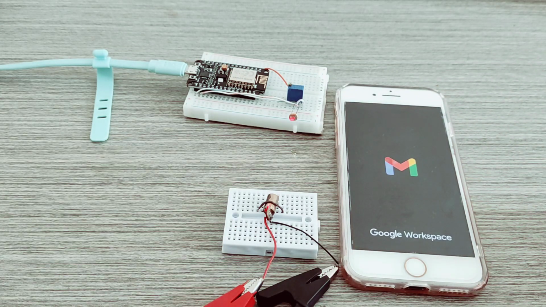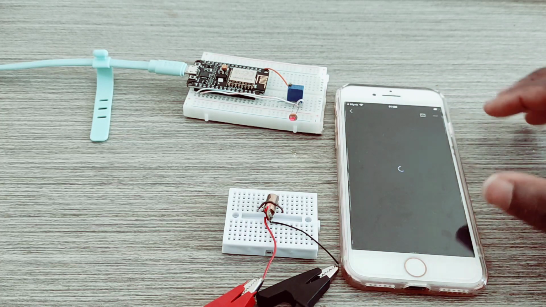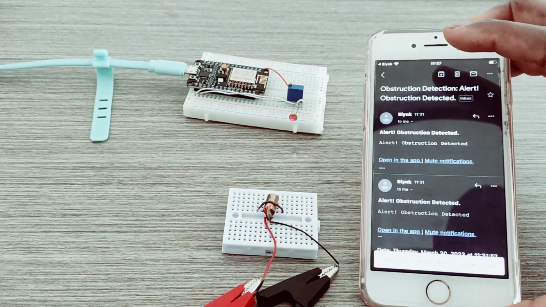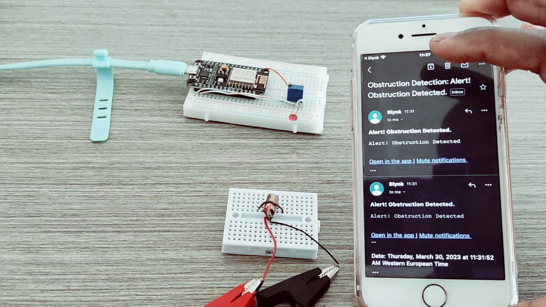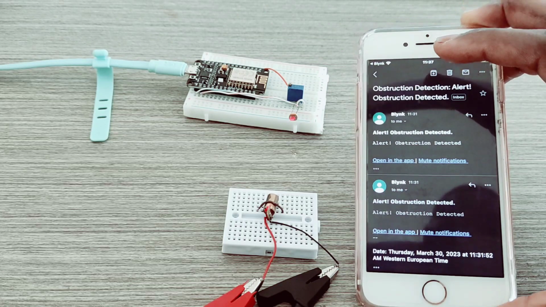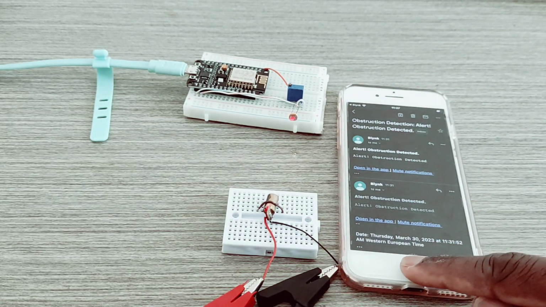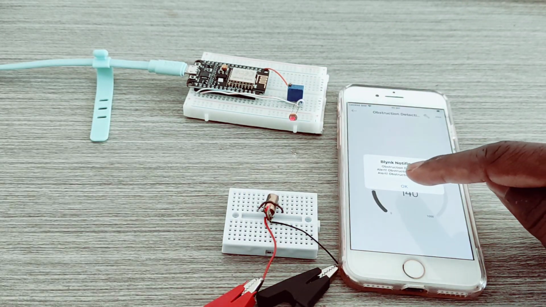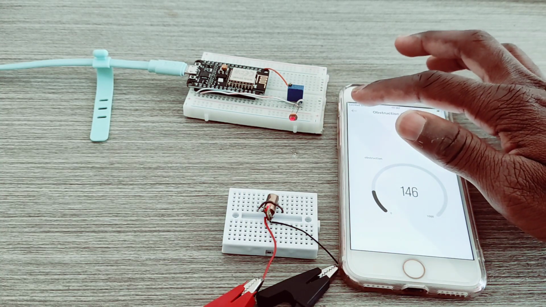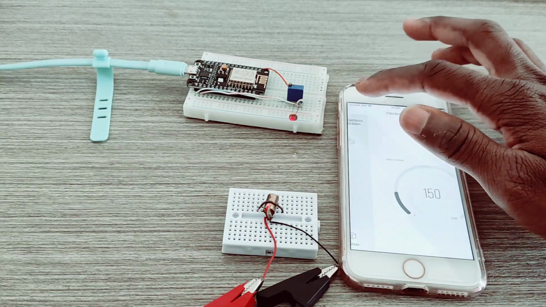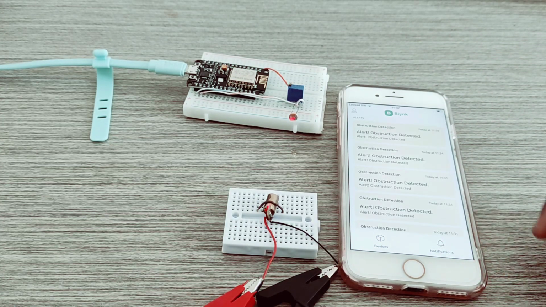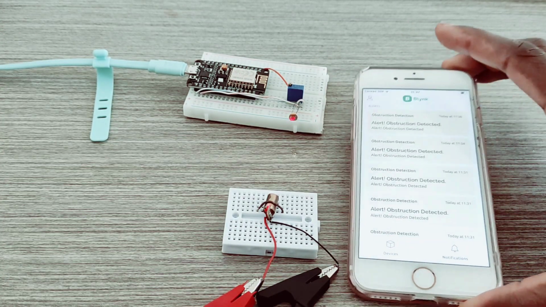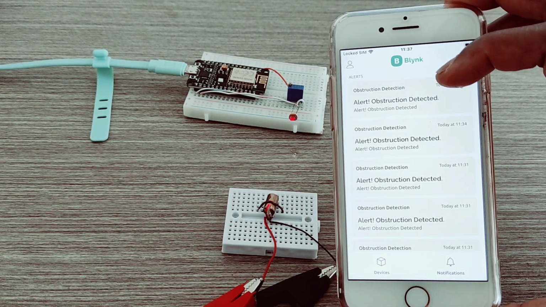We go to Gmail, and we see the notification here, alert obstruction detected. And we can also see the notification on the Blynk IoT app. You click here, notification, and you can see the notification here.